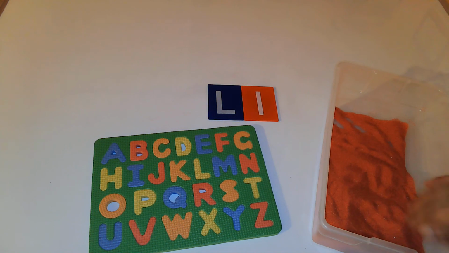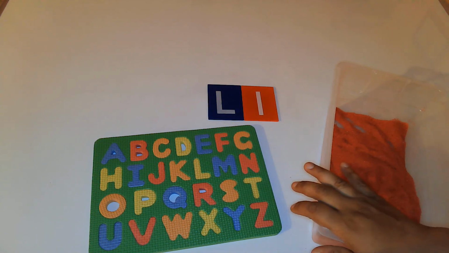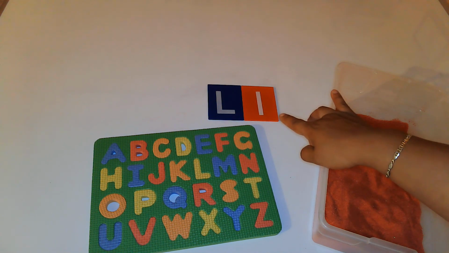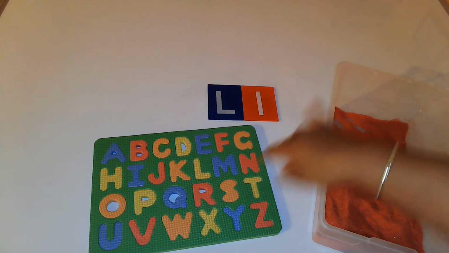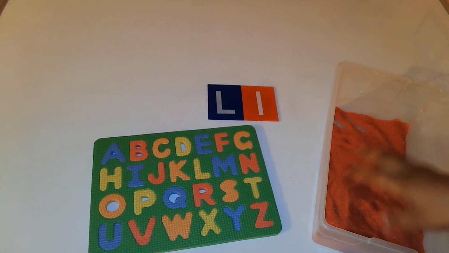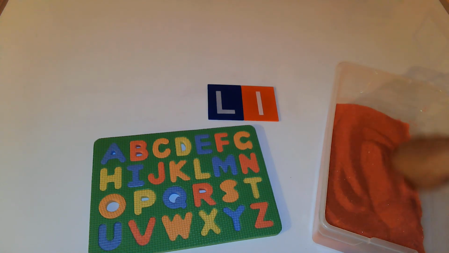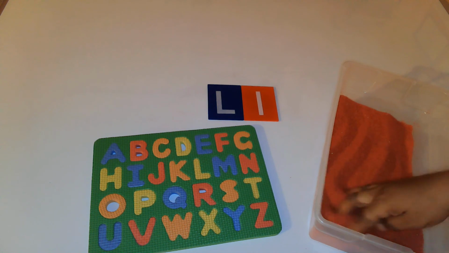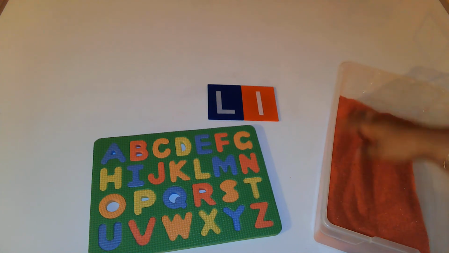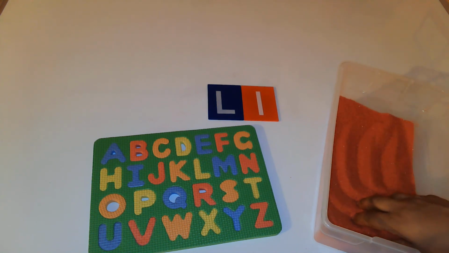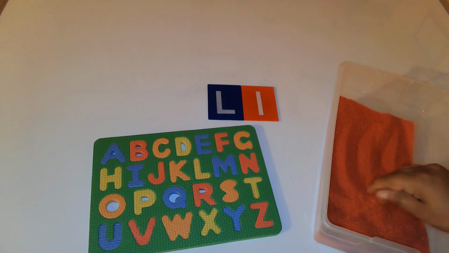So, friends, guess what? We did all of our letters in the ABCs. We talked about the letter L today because L is for letters. We played hide and seek with our letters. We put them inside of the sand, and then as we dug them out, we talked about what letter we saw and also something that starts with that letter. So I hope you guys learned a lot today.